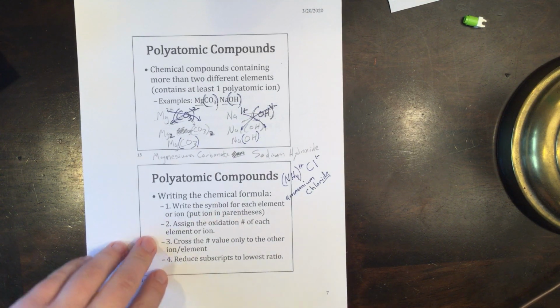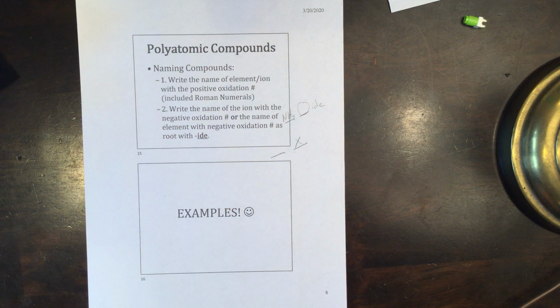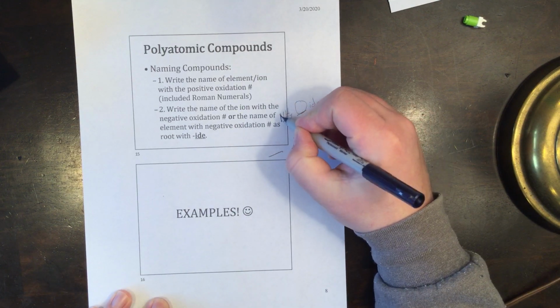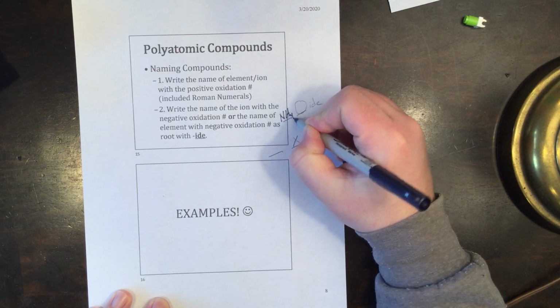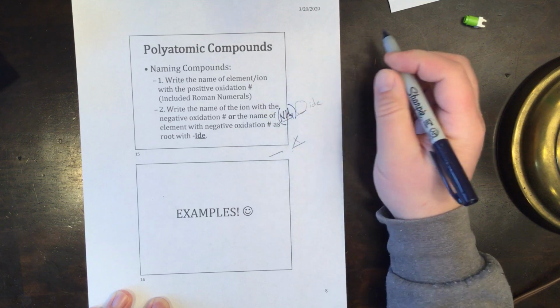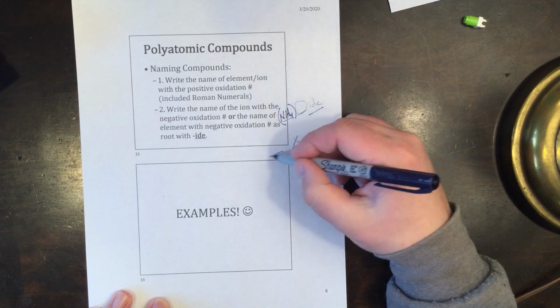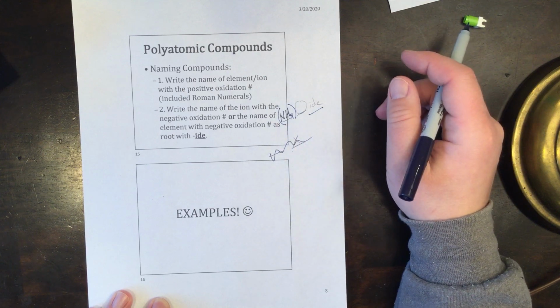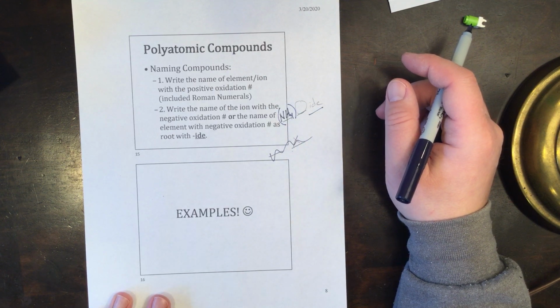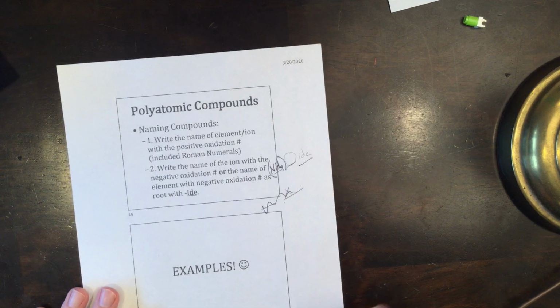Okay. And here we go. There's the notes of what I just said. And here I'm mentioning, if you could read that, there's my ammonium, and we still have to change the other ending to IDE. Oh, examples, here we go. Next video.